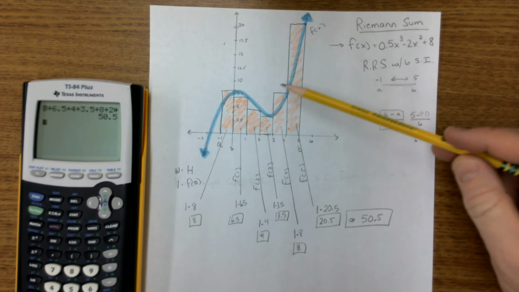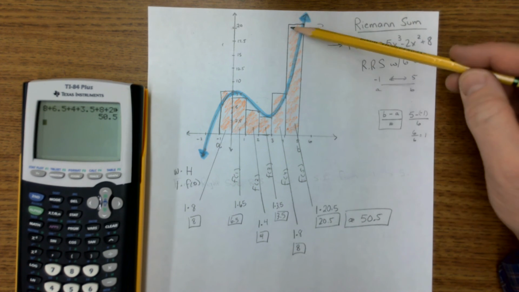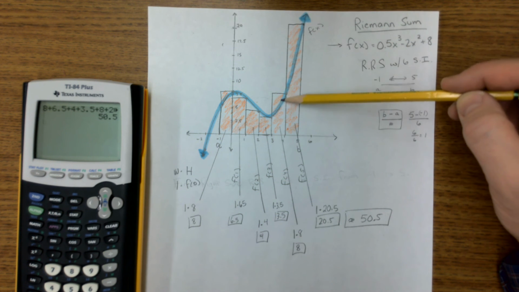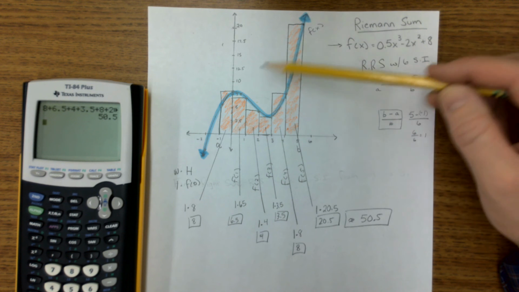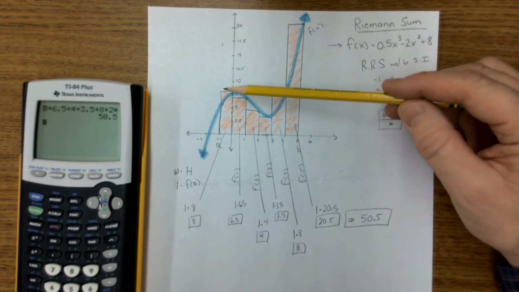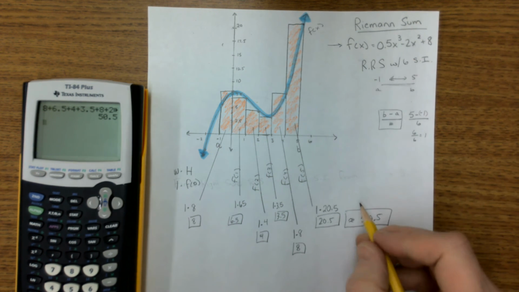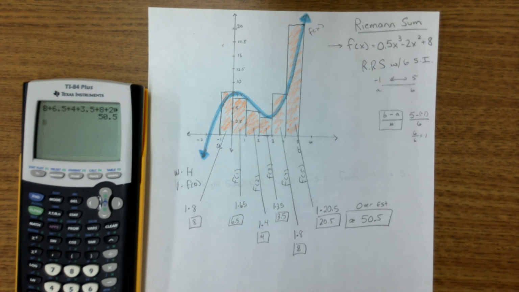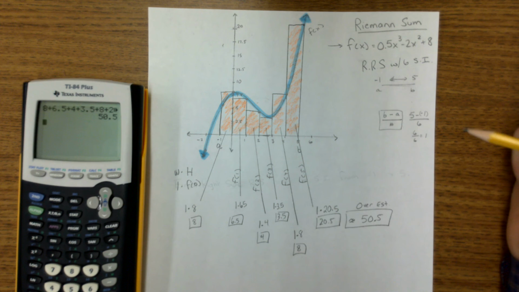And I'm probably going to think it's a little bit too high because if you look at this, I think this area right here that's extra, and this area is extra, does more than fill in those gaps right there, and we even have that little bit of extra. So this is probably an overestimation. It's close, but again, how could we make this closer?